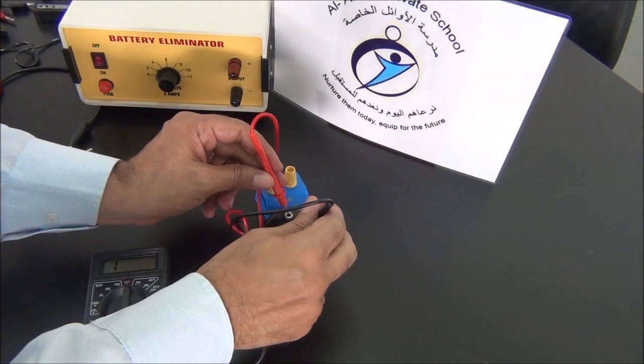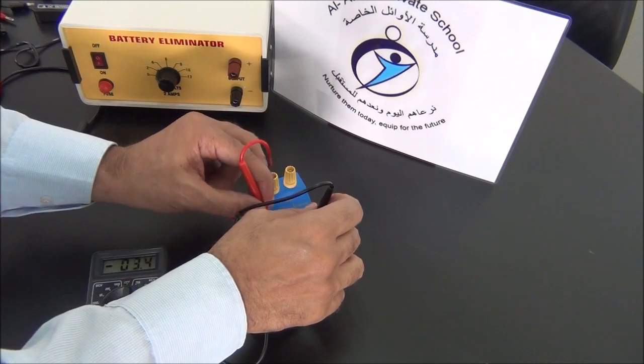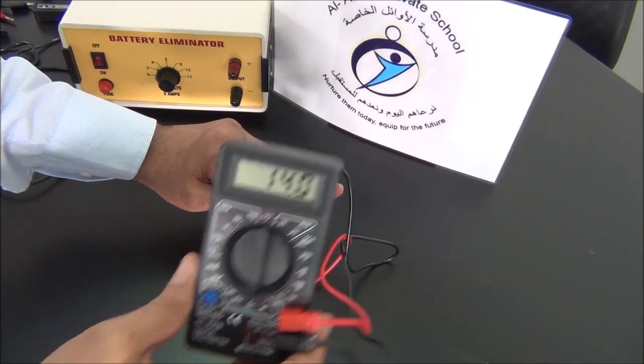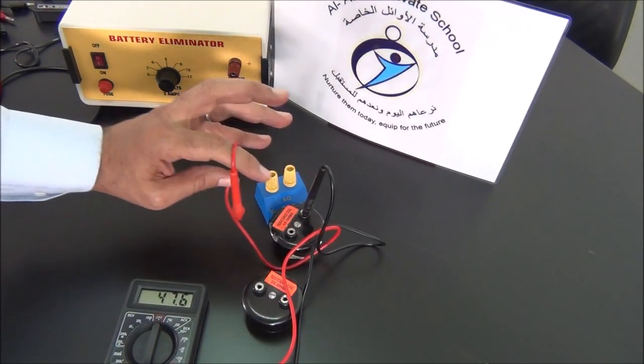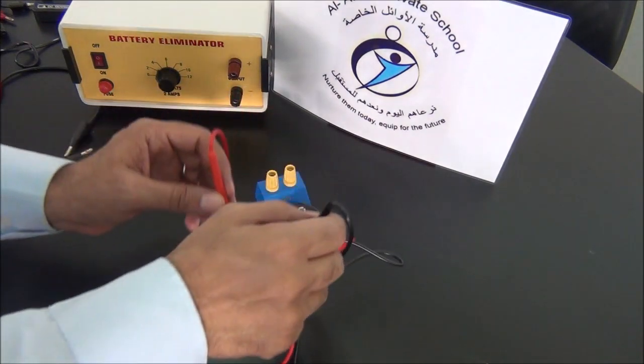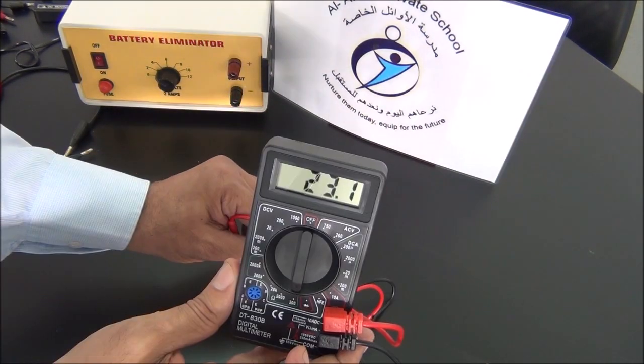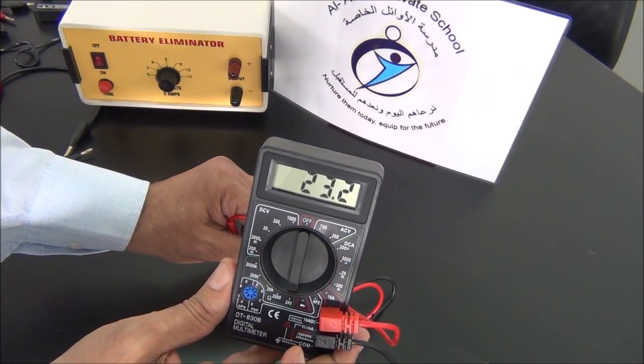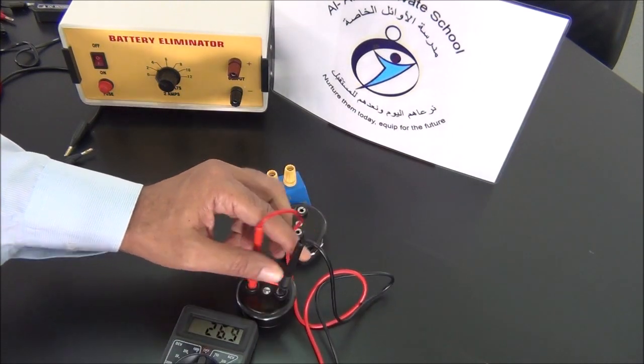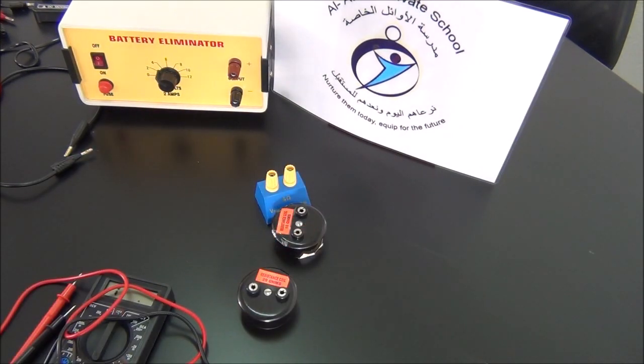The second one, 14 ohms. The third one, 23.2 ohms. R total, by using the formula 1 over R total equals 1 over R1 plus 1 over R2 plus 1 over R3, it will be 4.7 ohm.